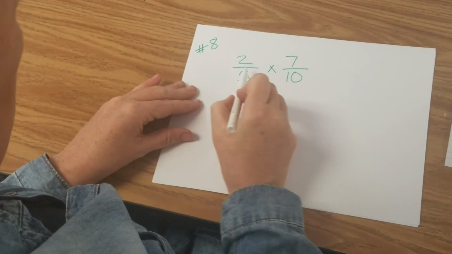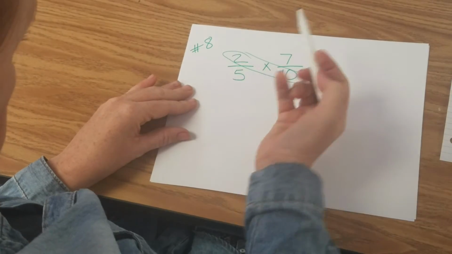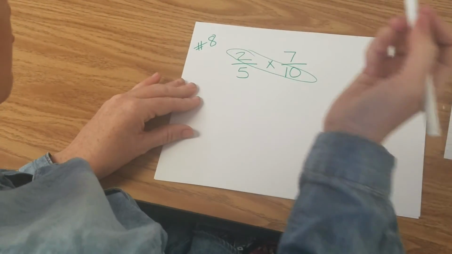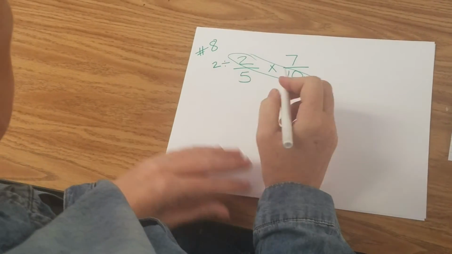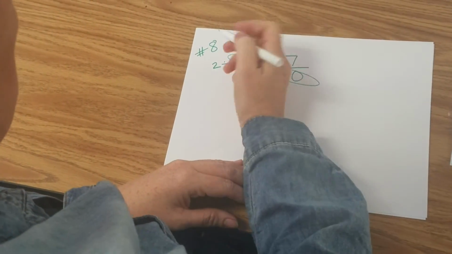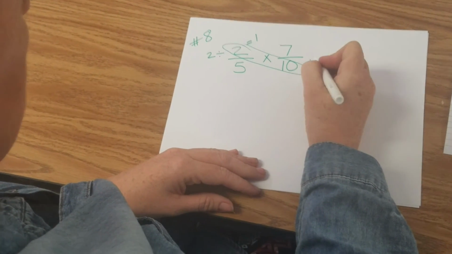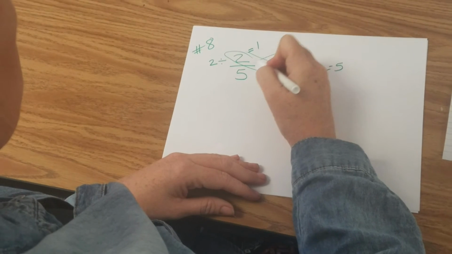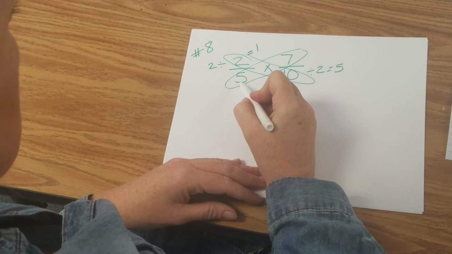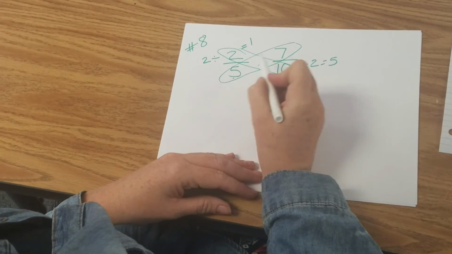Now I'm going to go ahead and cross here, and I know that 2 can go into itself and 2 can go into 10. So that's going to be my greatest common multiple. So 2 goes into 2 once, so this is going to be 1. And then 2 can go into 10 5 times. Now I do this side and I realize there is no greatest common factor that can go into both 5 and 7.